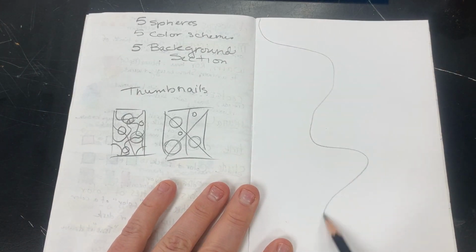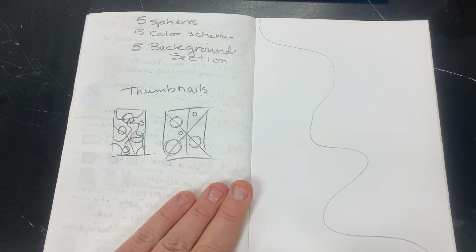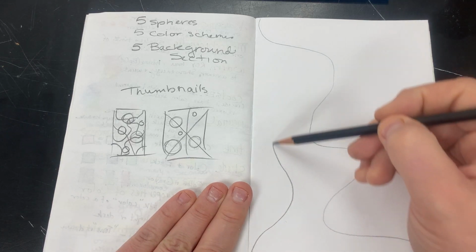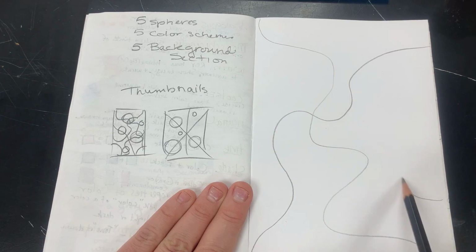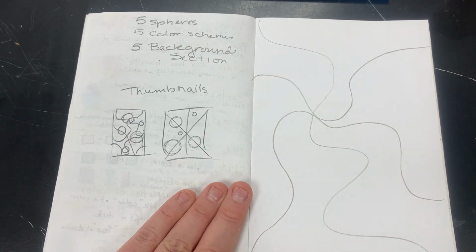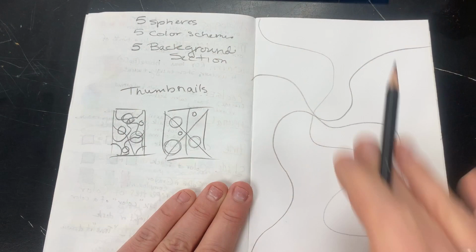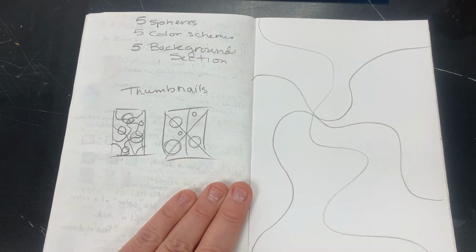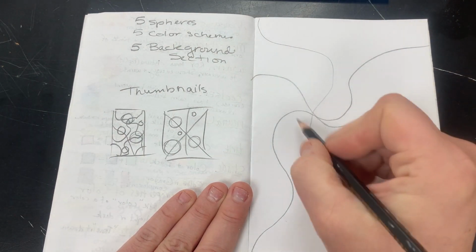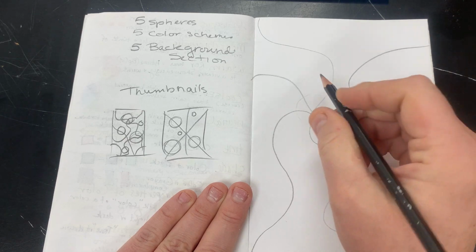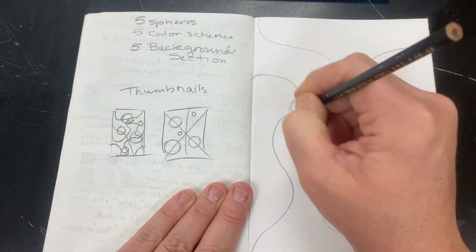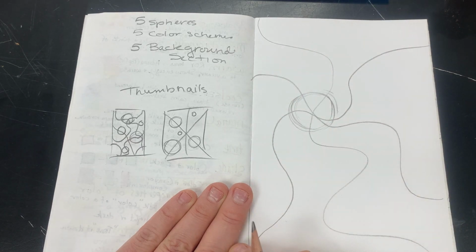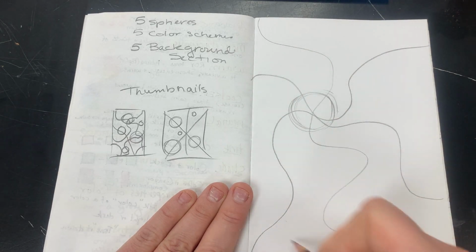I'm going to start on a diagonal on my sketch page. It makes me think of tie-dye.